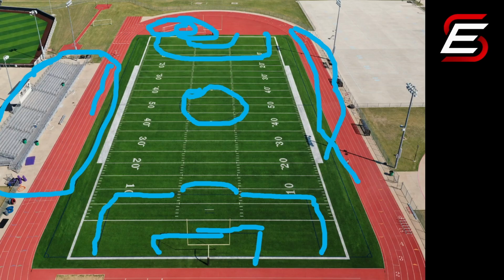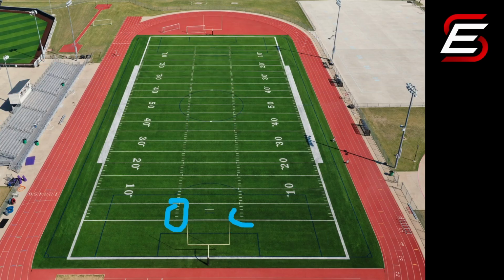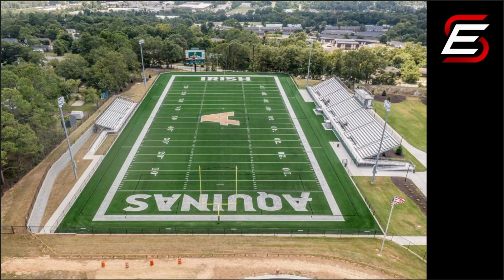But of course, you will notice that these hashes are wide. And looking at the goalposts for the football, you'll see that they extend a bit of a distance outside of the goalposts for the high school football field. This is another example.